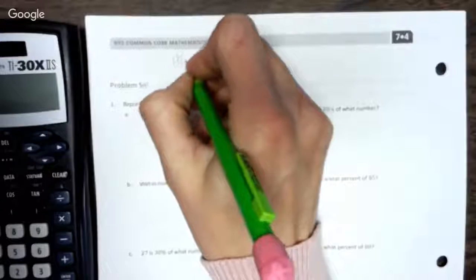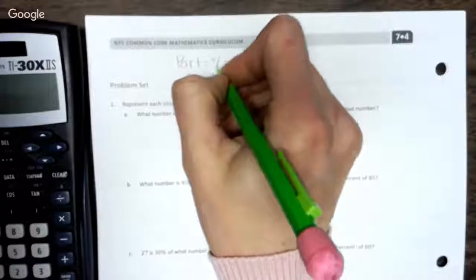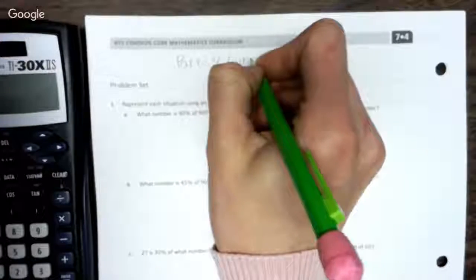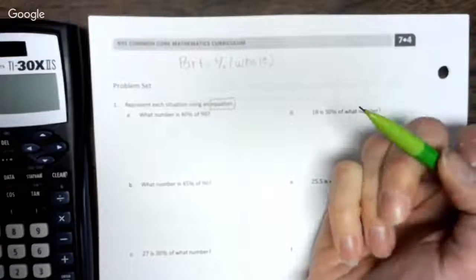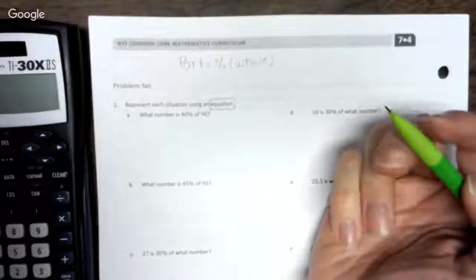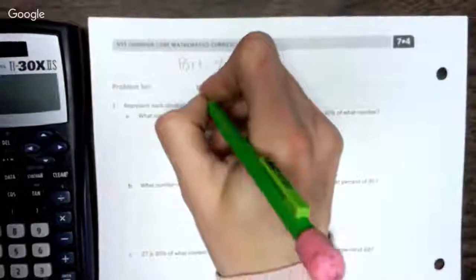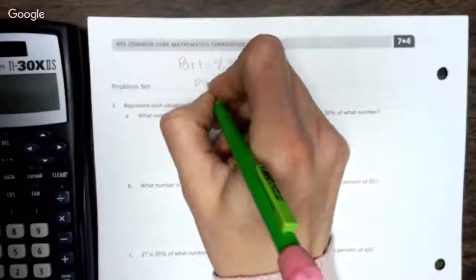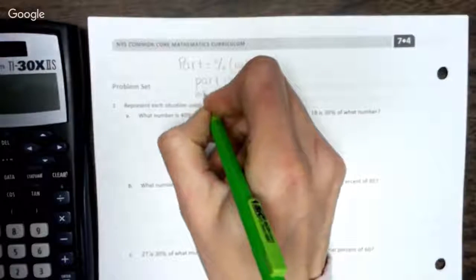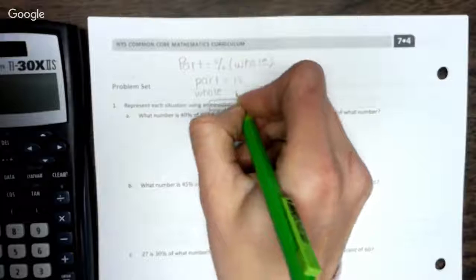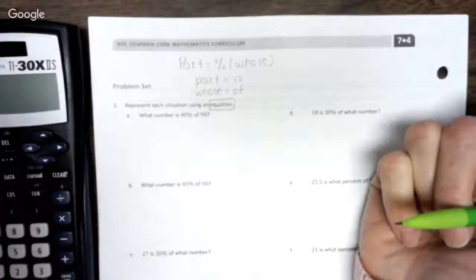At the top of the page, there's a couple things I want you to write. First of all, we're going to be doing part equals percent times whole for the whole page. It does ask us to use the equation, not the proportion, so remind yourself of that. Second, in the beginning of the notes, we said that the part is always the "is." The whole is always the "of." That's going to be a reminder to ourselves when we go to set up our problems.